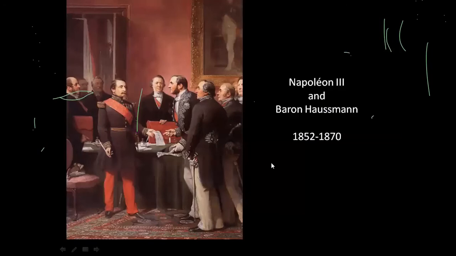Well, Napoleon III has spent most of his life in exile, and has identified that it's Paris which is the problem, really, insofar as it is very open by its structure to revolutions and uprisings, which are very, very difficult to put down.